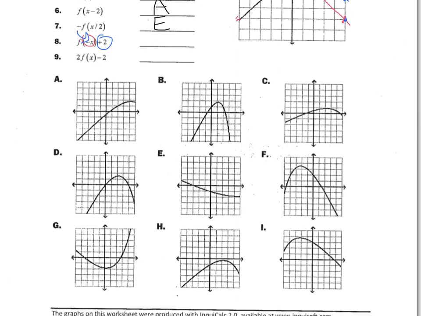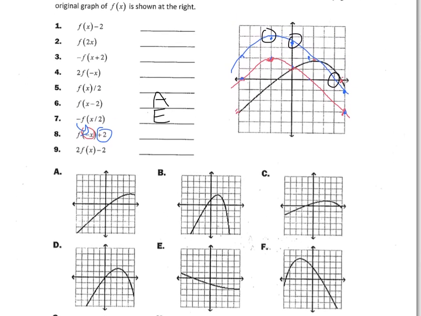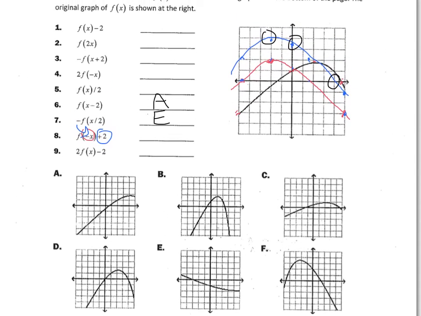Now if I look at letter I, I've got my y-intercept up here, 3-ish. My highest point there is almost 4. And then over here at almost 4 is my x-intercept. So I'm going to say that number 8 is letter I.